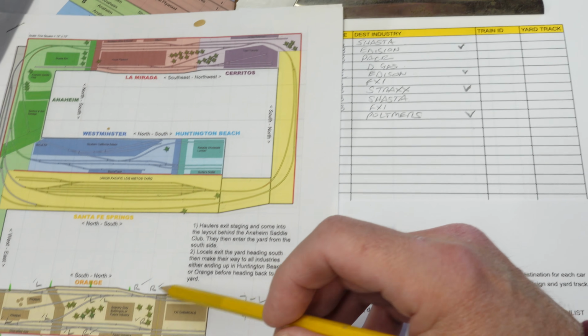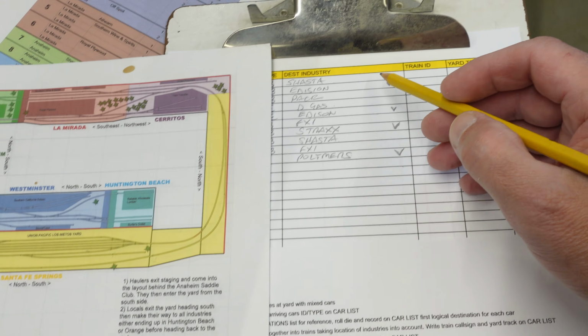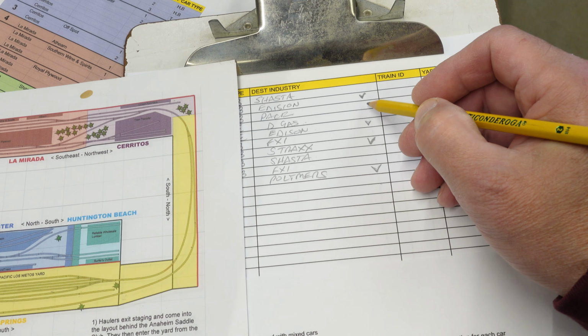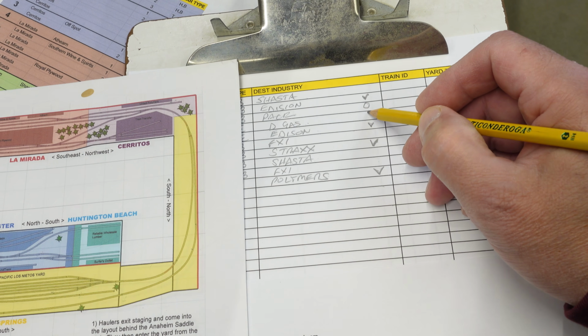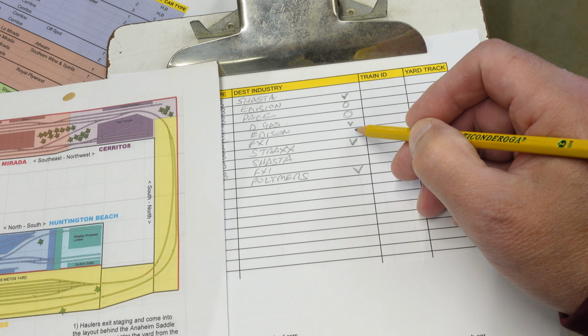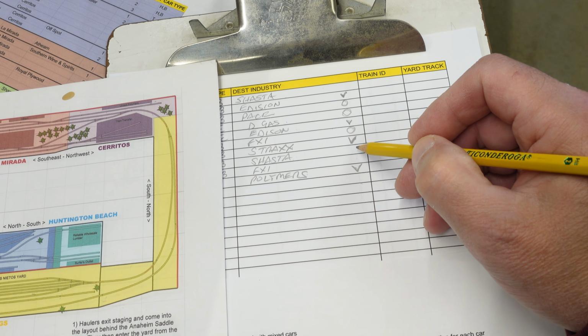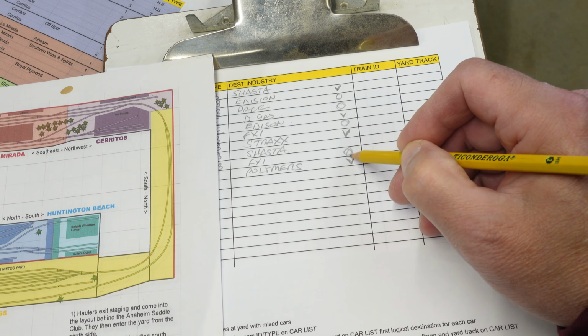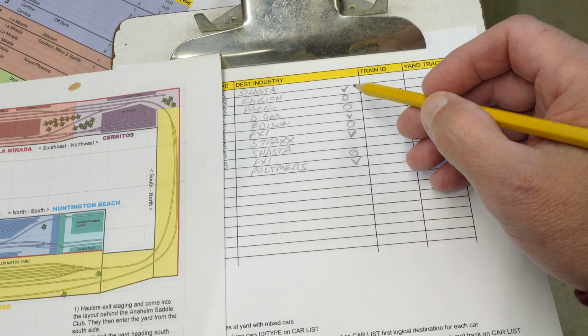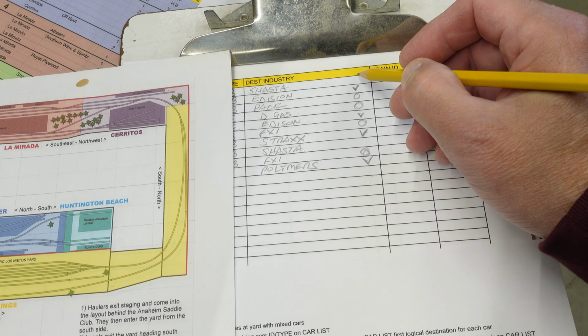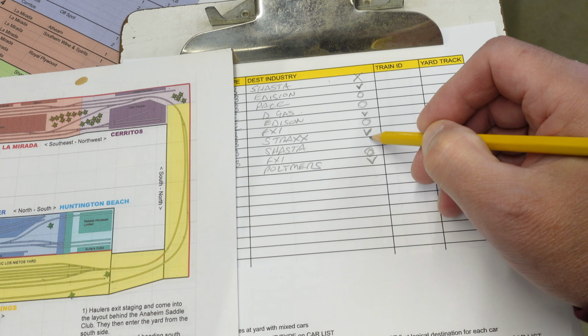And then we'll take everything that's heading down to Orange over here and make it its own train. So we'll put a circle by that one. So there's the packing place, the gas place, FXI. Okay, there we go. What do we have left? We have Shasta and Shasta. So that could be its own little local. Let's put an X right there.